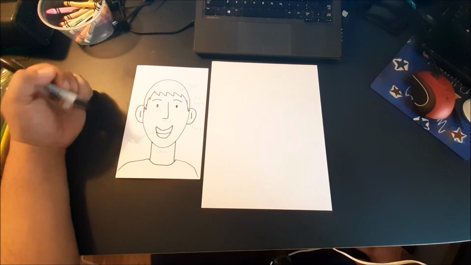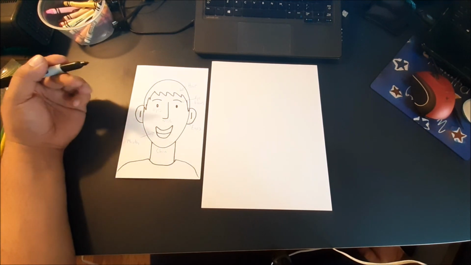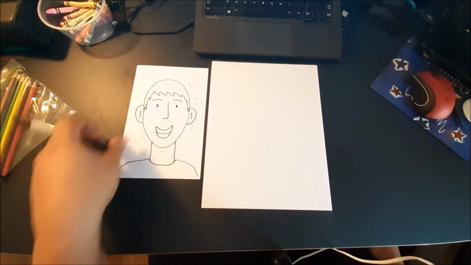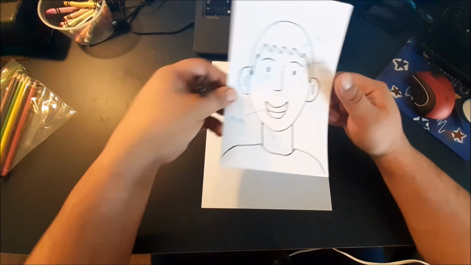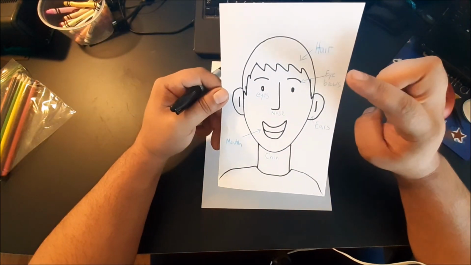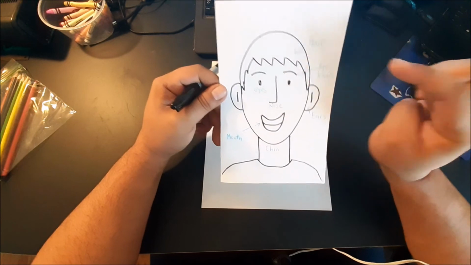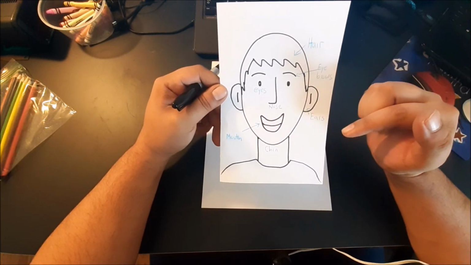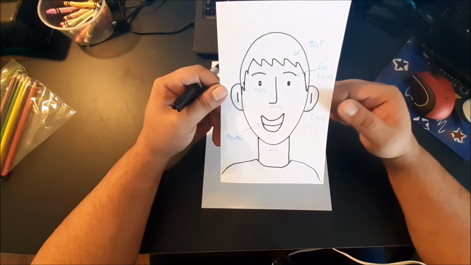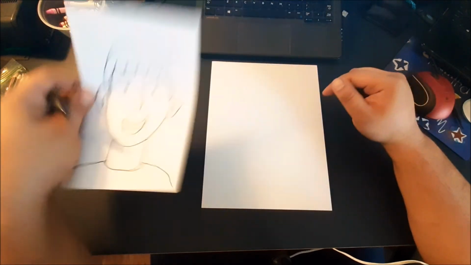I don't expect yours to look just like mine, but you want to try your best that you include all the parts of the face. So this is my little example I made. I have all the parts of the face. I labeled them. You don't have to do that, but this way I can have this as a checklist to make sure that I included all those.